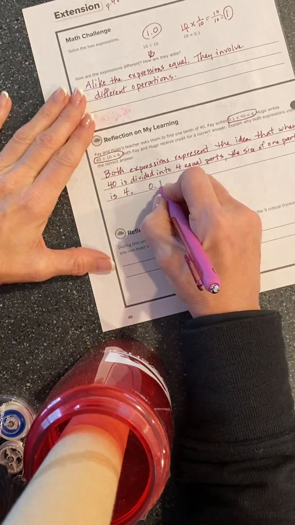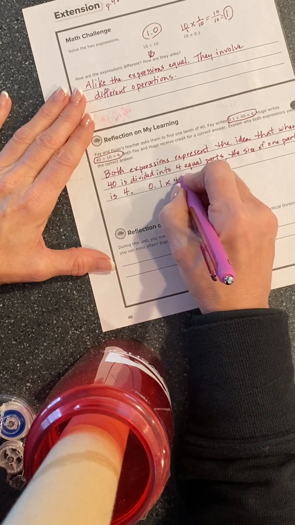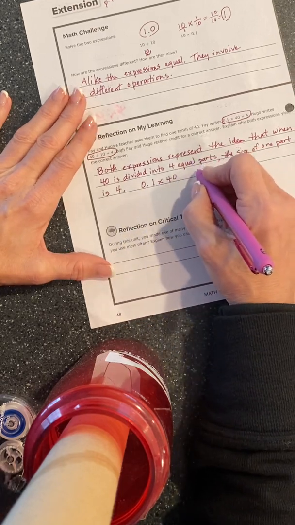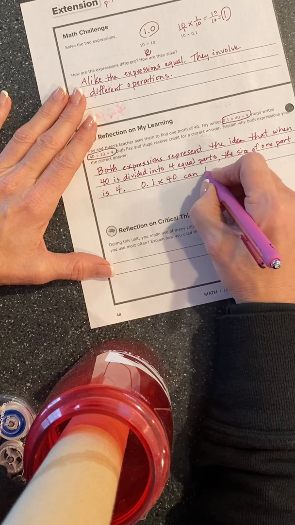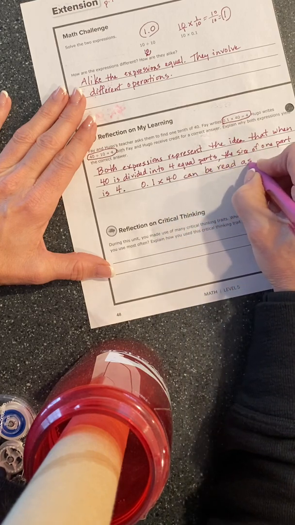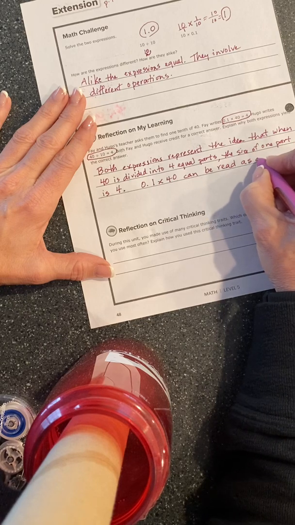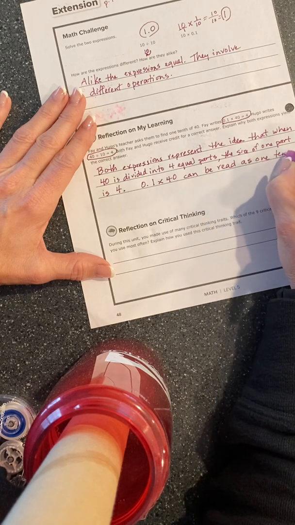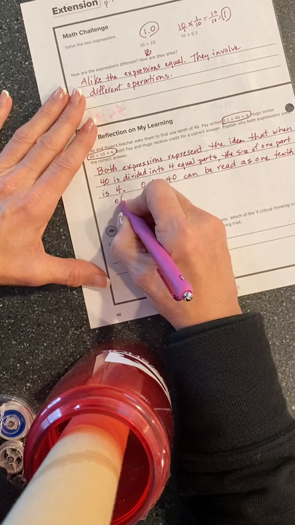This number, 1/10 times 40, can be read as 1/10 of 40.